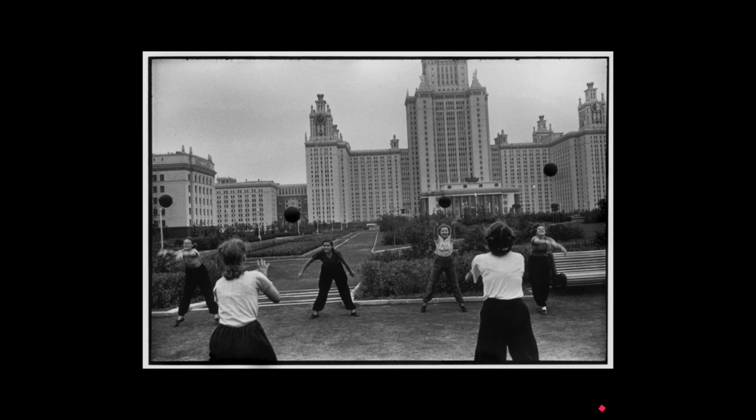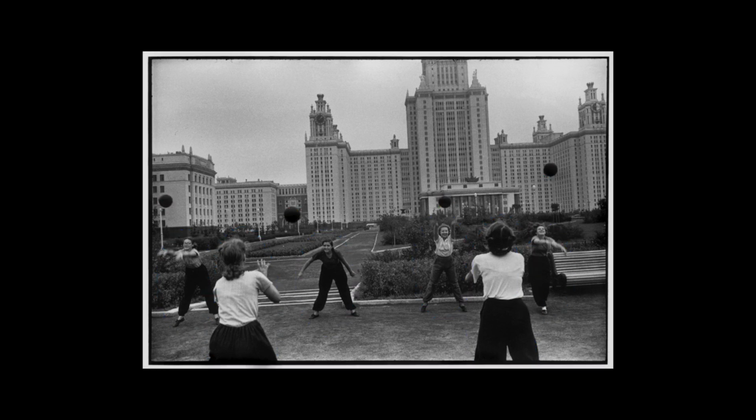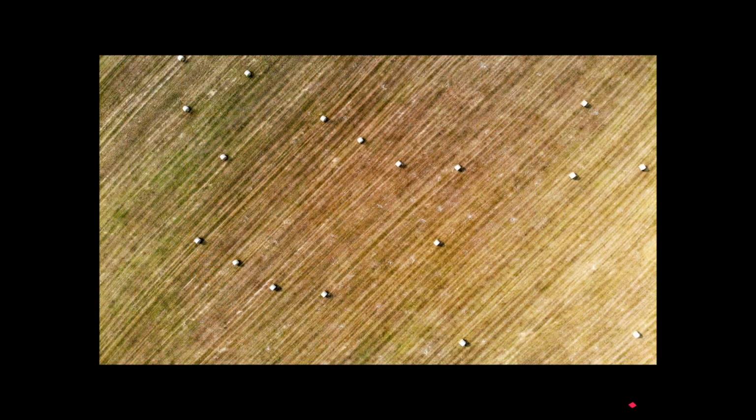Alternative rhythm is with not one, but you guessed it, 2 or more rhythms, 2 or more elements, motifs or subjects. Anyways, the rhythms you see here are represented by girls and the balls. This is an awesome picture by Cartier-Bresson. Now another example. This is a drone shot, and in this shot you can see a rhythm created by lines and another rhythm, this time a random one, created by haystacks. And again, this is better using black and white.